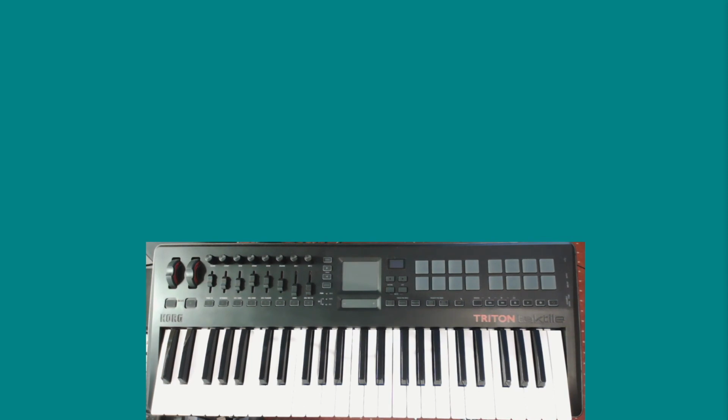There are many softwares with which you can monitor your MIDI messages on your bus. So first of all, I'm going to connect my Triton Taktile to my PC using a standard USB cable.